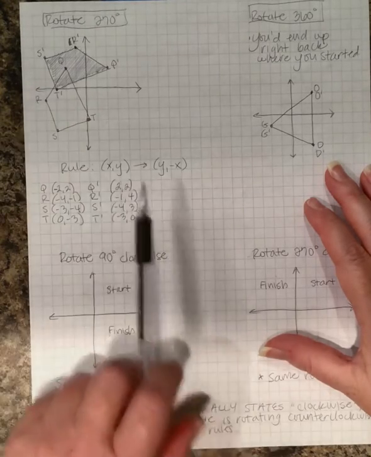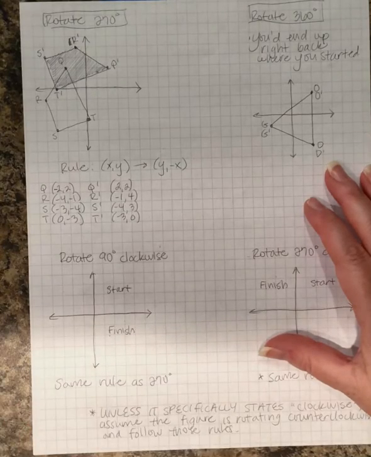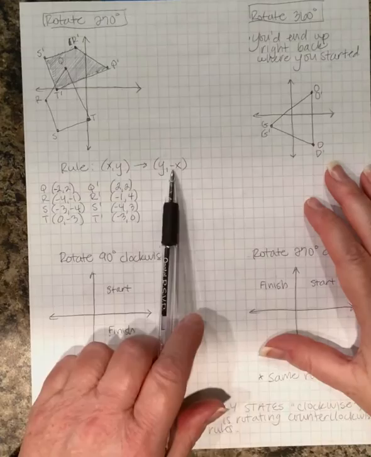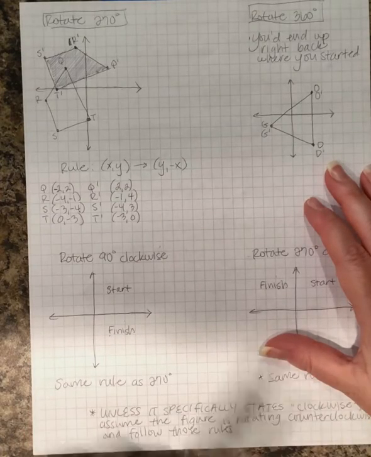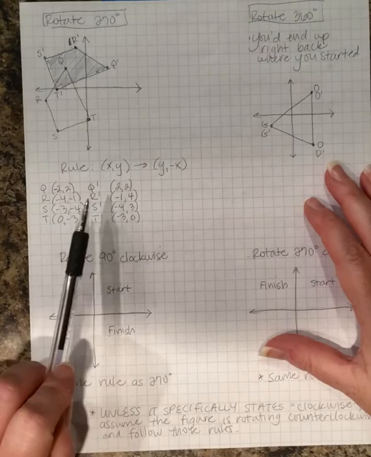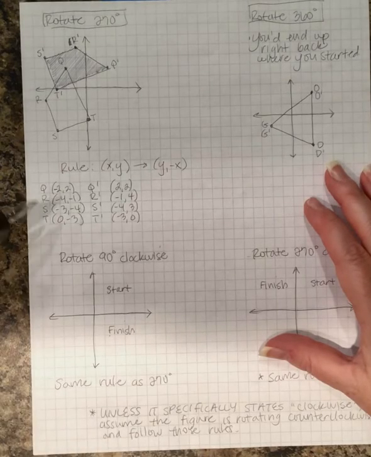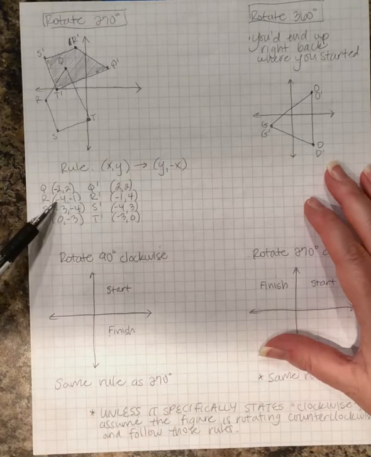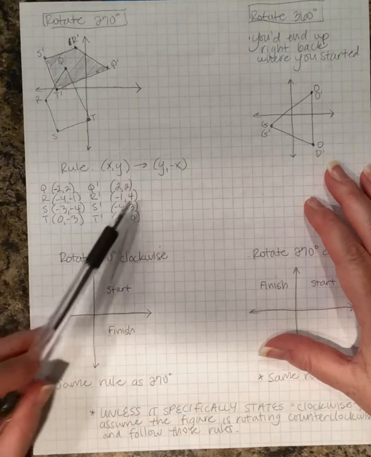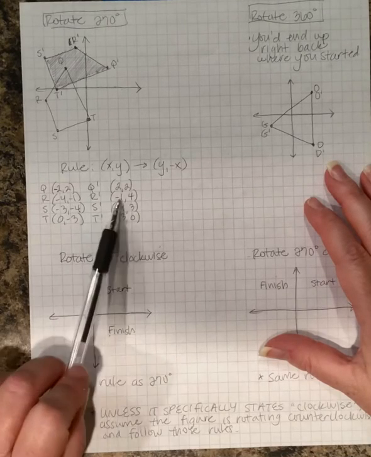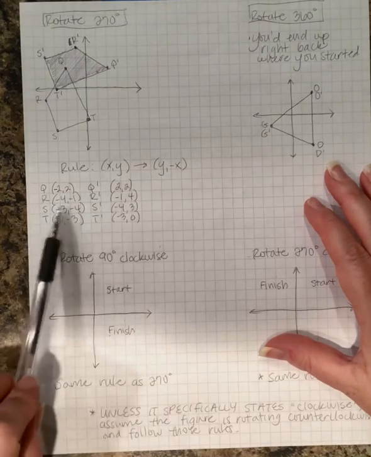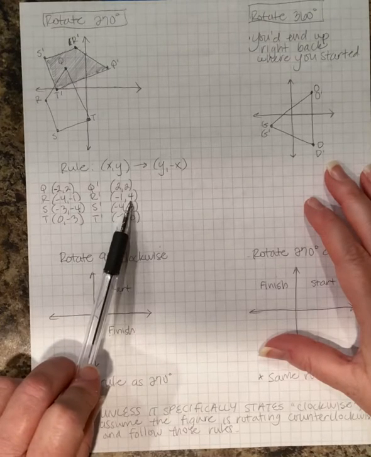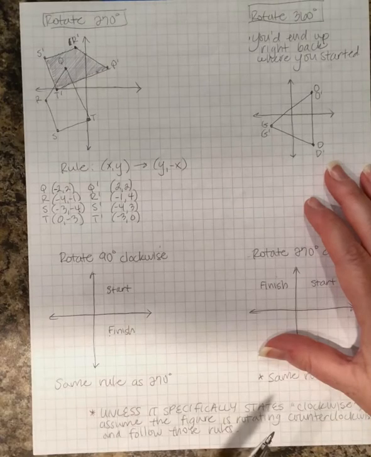The rule for this is to switch the order of the numbers and then have the opposite sign of what X already is. So if this is negative 2, 2, I'm switching the numbers, which is hard to tell because they're both 2's. But since this X was negative, when I do the opposite, I get positive. So if this is negative 1, negative 4, I'm switching the numbers and then switching the sign of whatever X was. That's how I get negative 1 and positive 4 instead of negative 4.